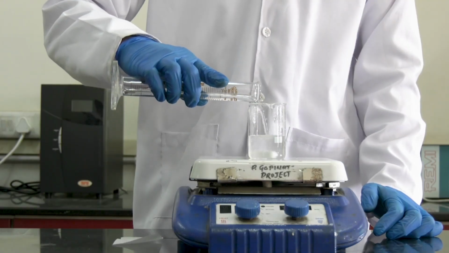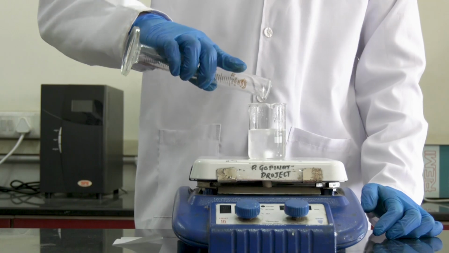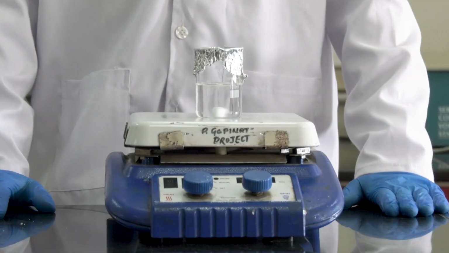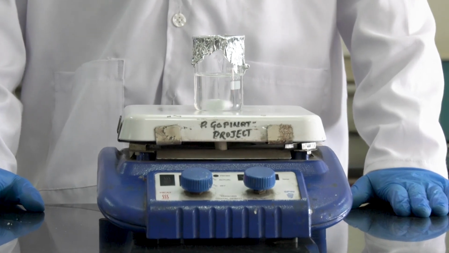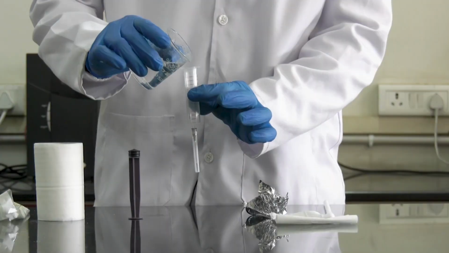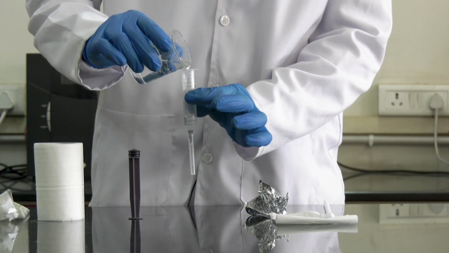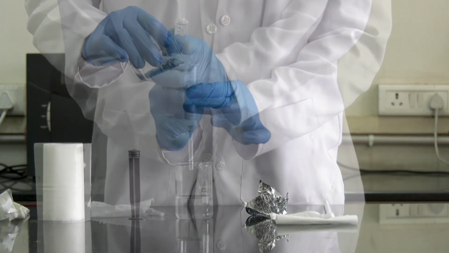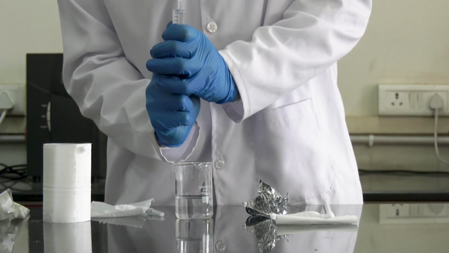After a while, add the remaining water. Let the solution stir until the polymer is completely dissolved. Once the polymer is dissolved, carefully pour the solution into the syringe. Make sure there is no air gap in the syringe.